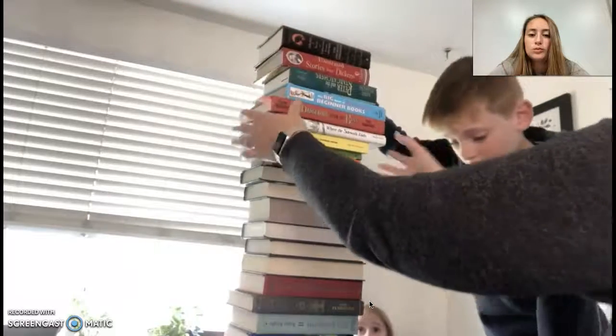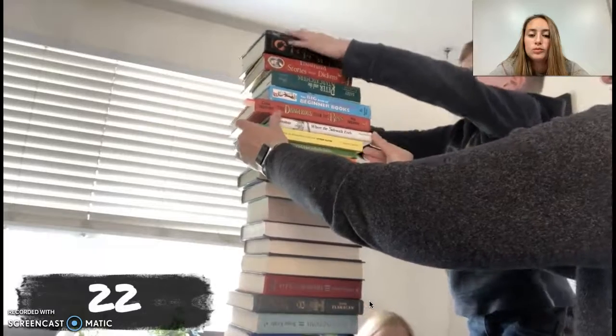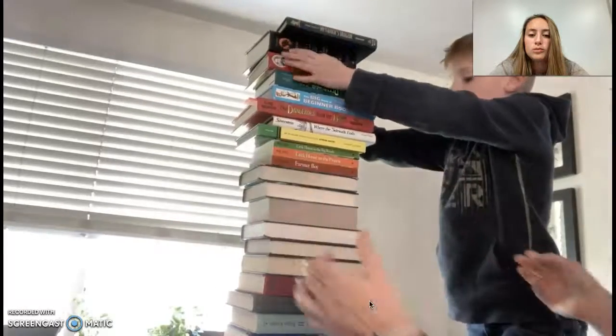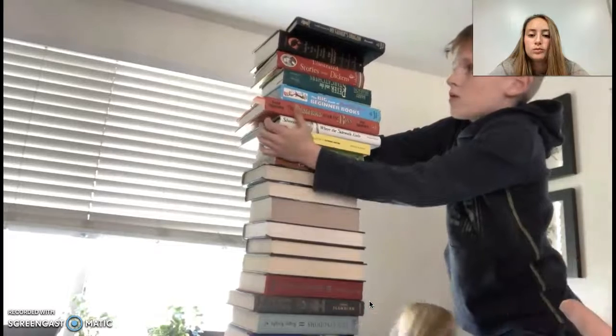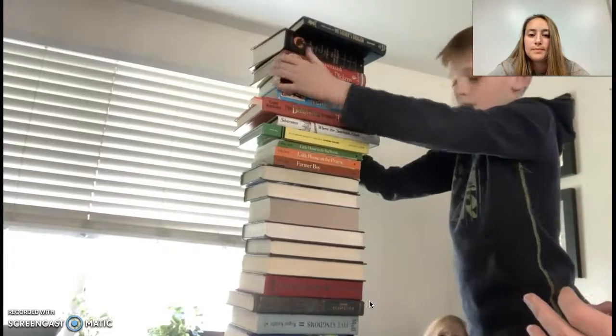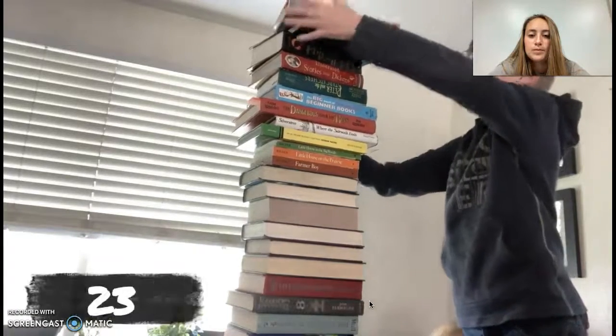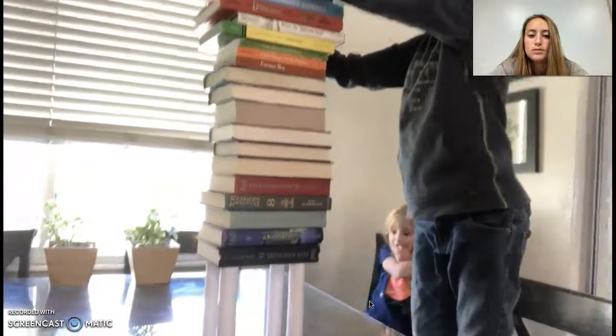But only because it's tipping. I'm trying to straighten it. 22. Take it off. It's okay. We need more. 23. 23. To get it balanced. We can still see our paper rolls are holding strong. We're at 23.